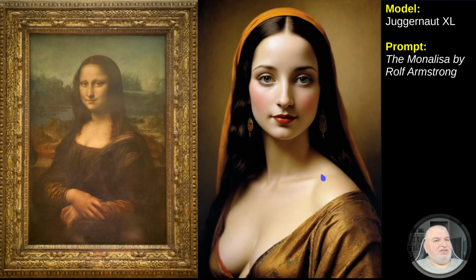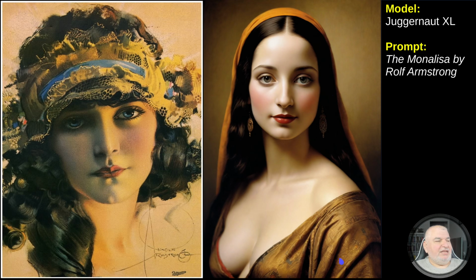This is a reimagination also by Rolf Armstrong, who is an American artist that died in 1960. For me, the Mona Lisa here looks like a Hollywood actress. But we see the style is unique. Like the style here is different from the style in the original Mona Lisa. And if we see a painting by Rolf Armstrong, we can see why.